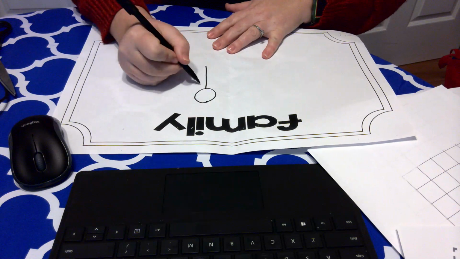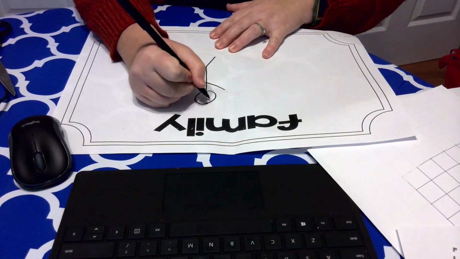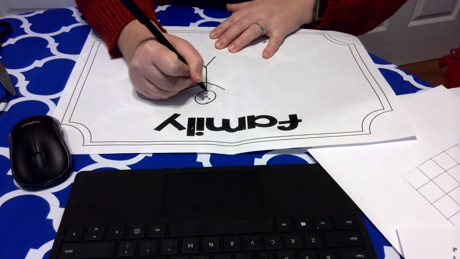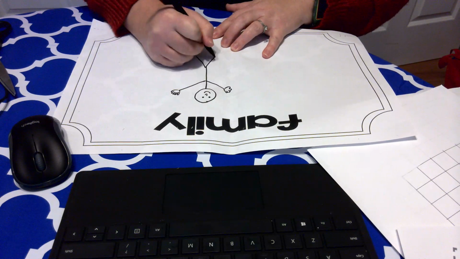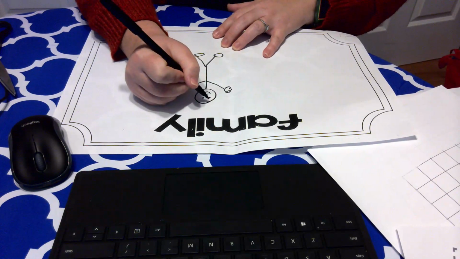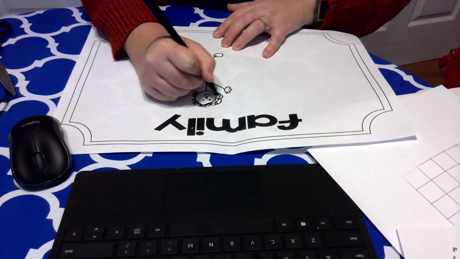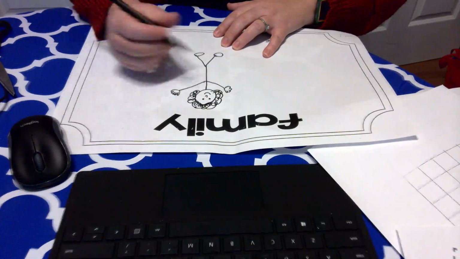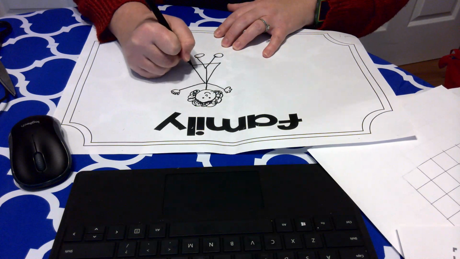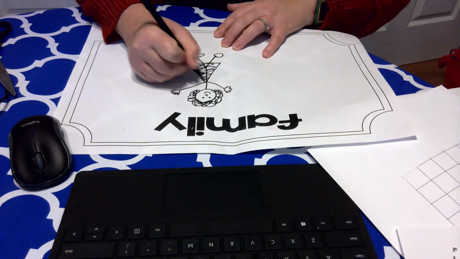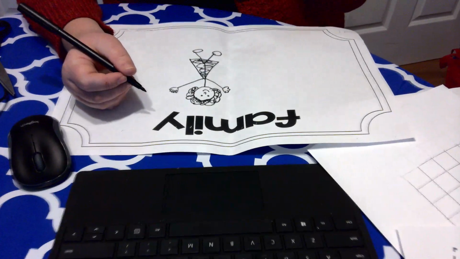You always need to have a head and a body, arms, legs, eyes, a nose, mouth. You can put hands on your person and shoes. Don't forget hair. I think I'm going to make this one me, so I'm going to put some curly hair on there. And you can even put clothes on there. So I'm going to put a dress on me. I'm wearing a dress. Okay? So you can go ahead and draw a picture of you first.